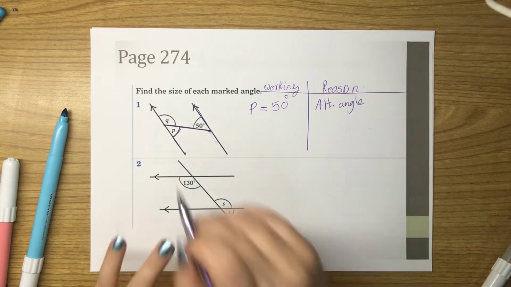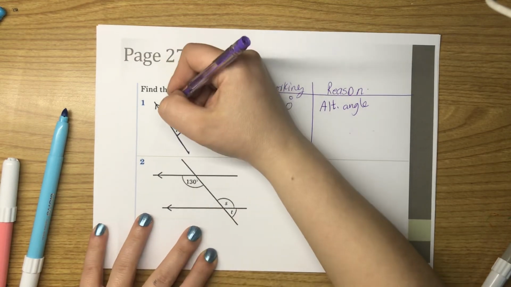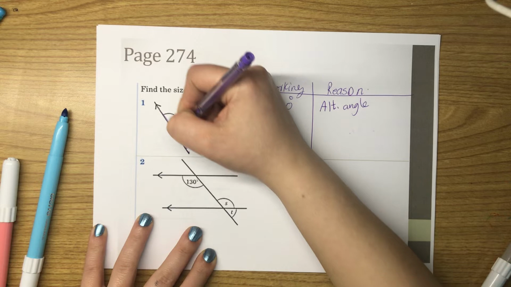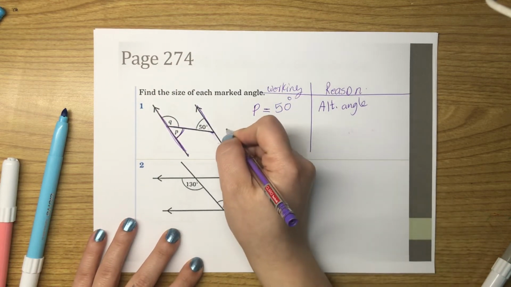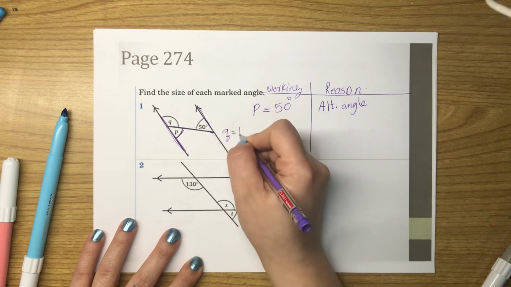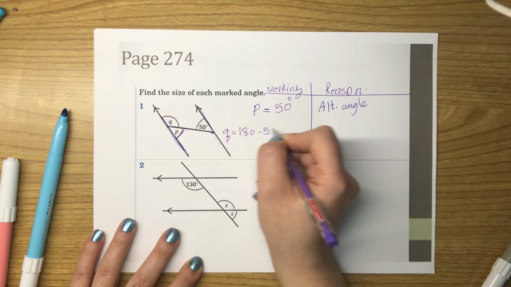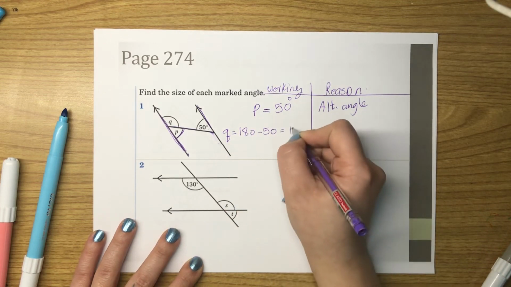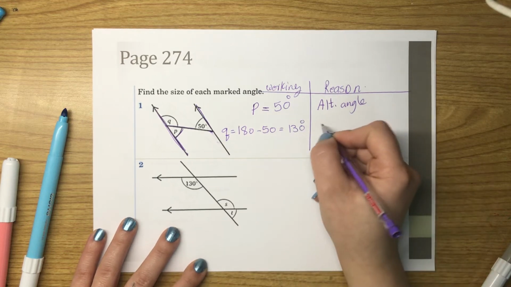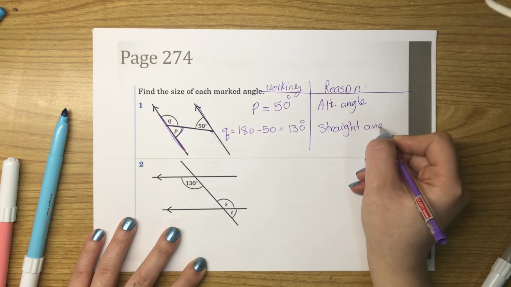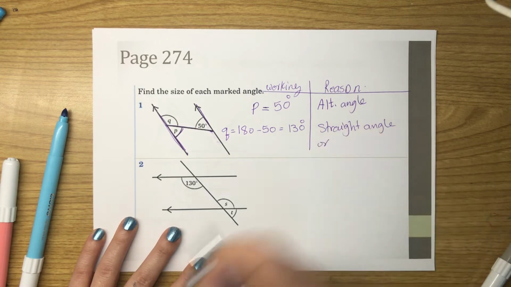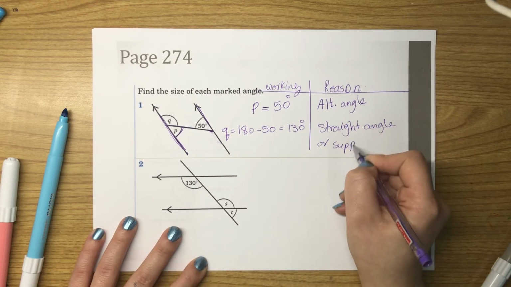Okay, what is the size of Q? Remember, they lie on the same line, a straight angle. So Q is going to be 180 take away 50, which equals 130. Why? Straight angle or supplementary angle.